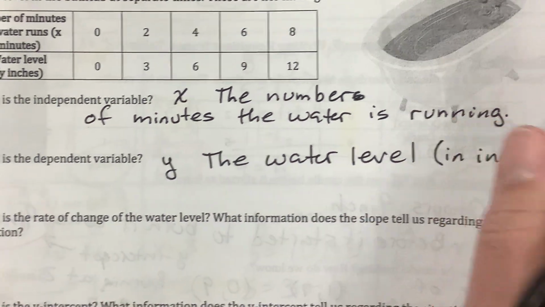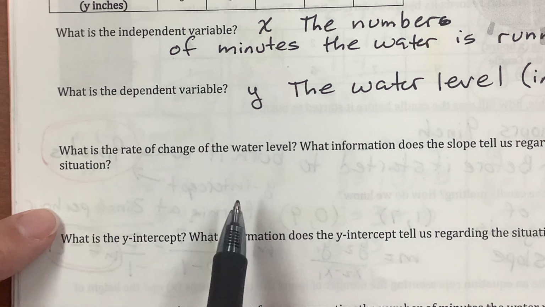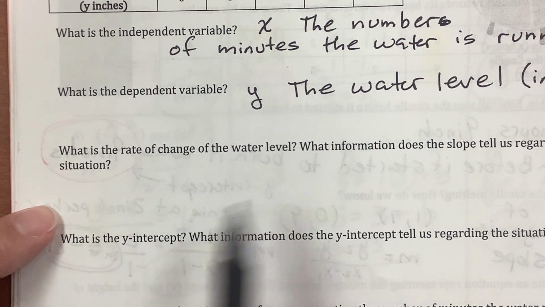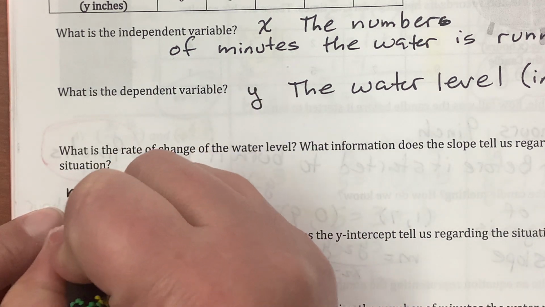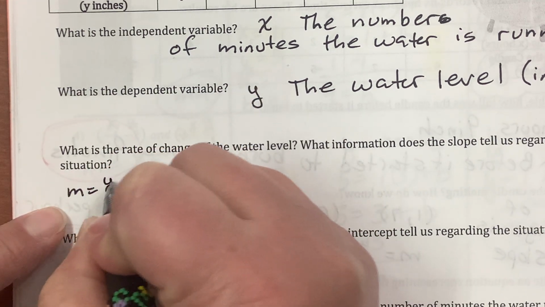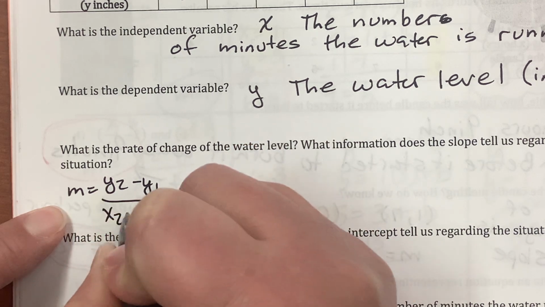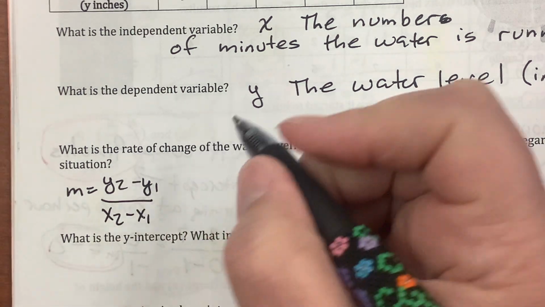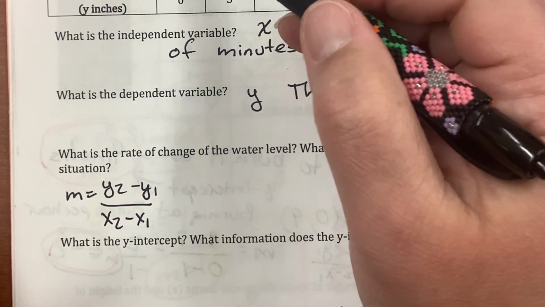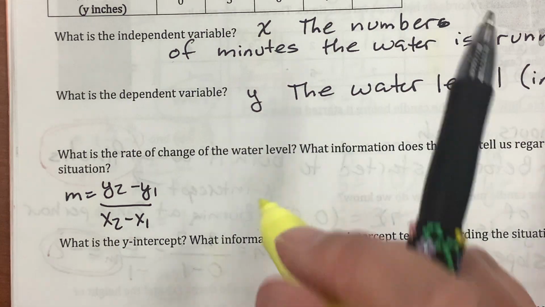So let's begin with finding the slope. This would be 2 points, 1 point for finding it and the other point for knowing what it means. So m equals y2 minus y1 over x2 minus x1. And I'm going to need 2 points. Let's take the first 2 points, 0, 0, and 2, 3.